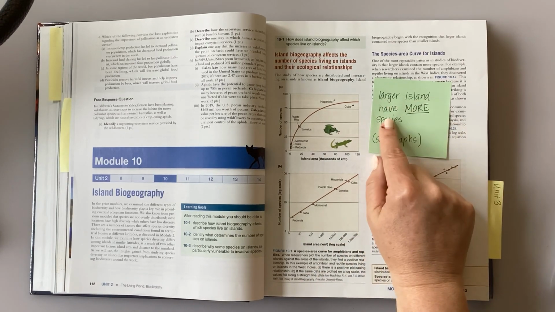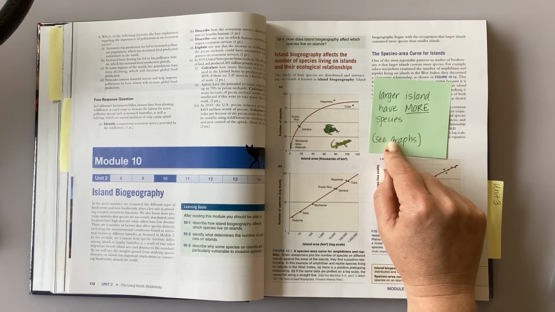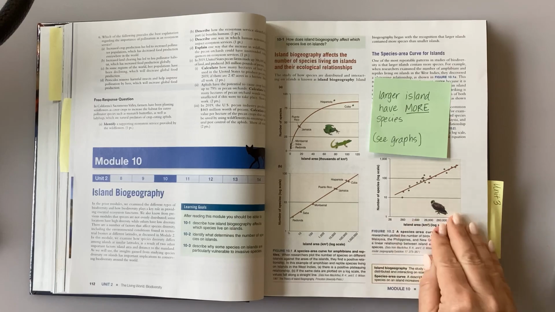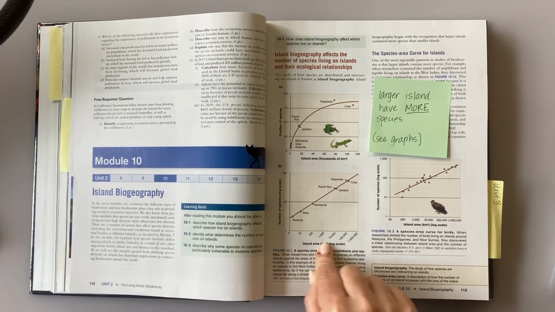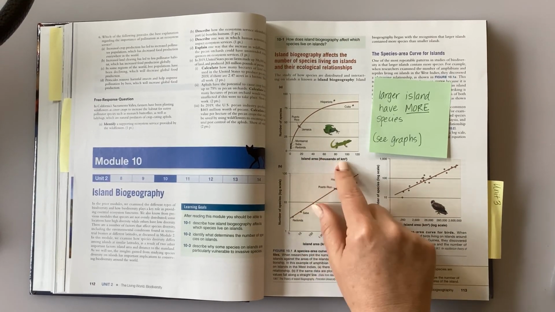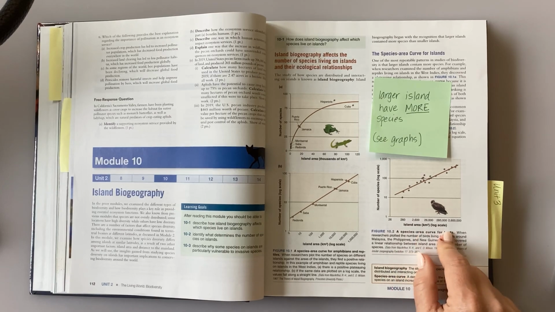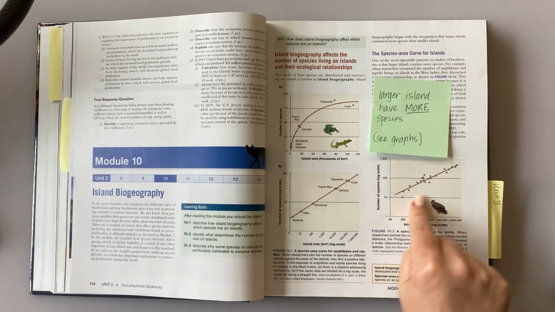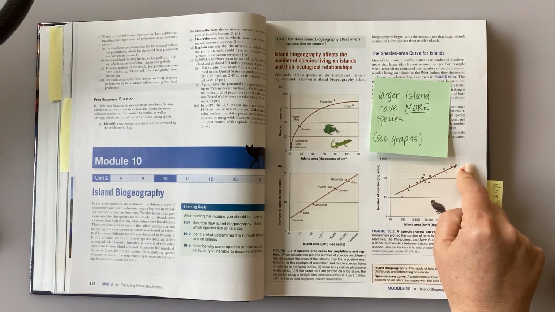The larger an island is, the more species that it has. And that's what these graphs are showing you. The more square kilometers, again, square kilometers, we can see that there is a direct relationship to the number of species that we see on that island.